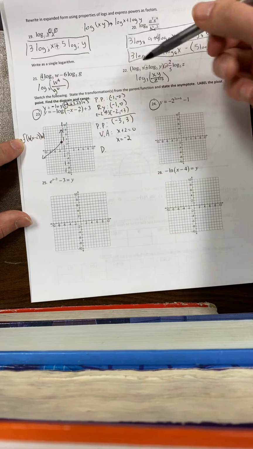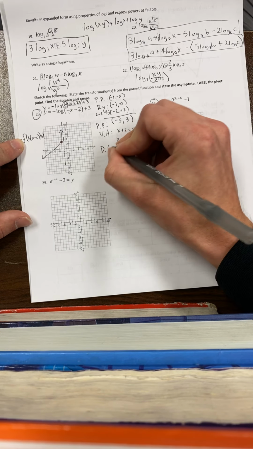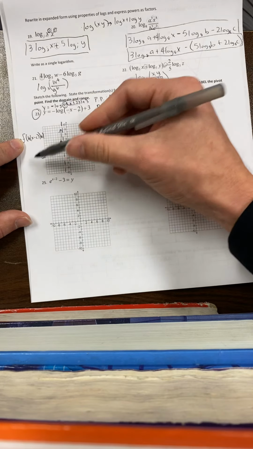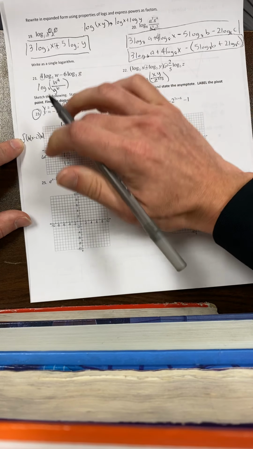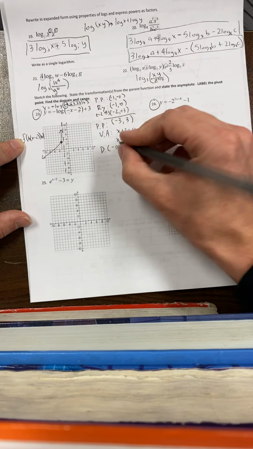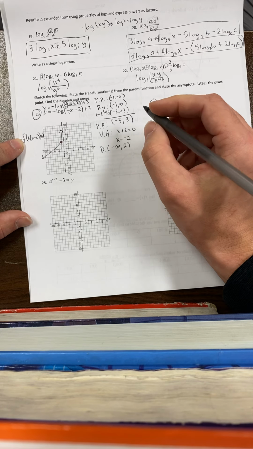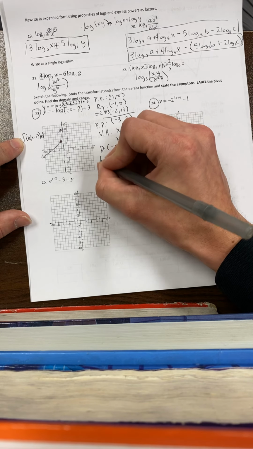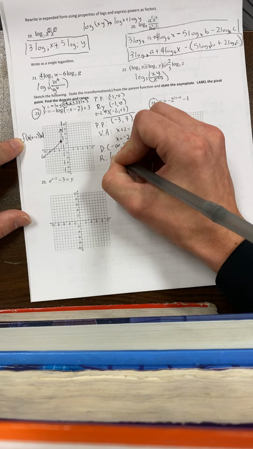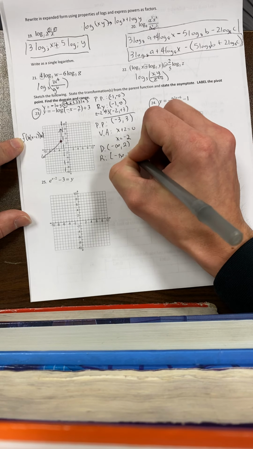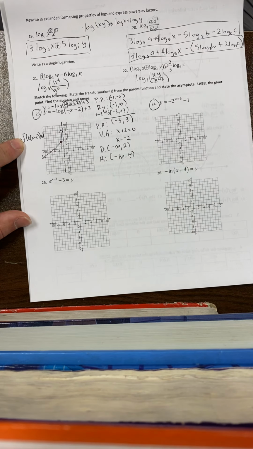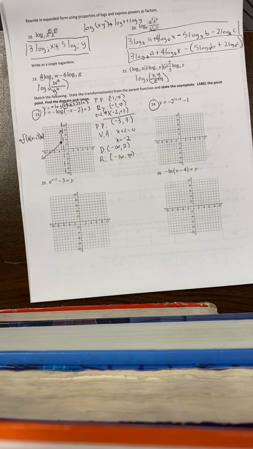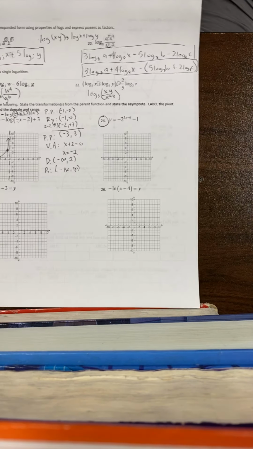So I know that it's going infinitely far to the left. There's no restrictions to the left of this point. So it can go to -infinity, but it has to stop at -2 due to that domain restriction. My range of all logs is -infinity to infinity. So that would be kind of what I'm looking for in number 23.